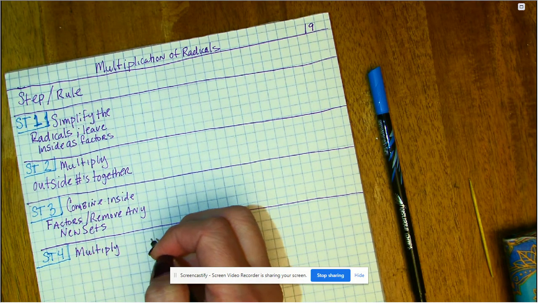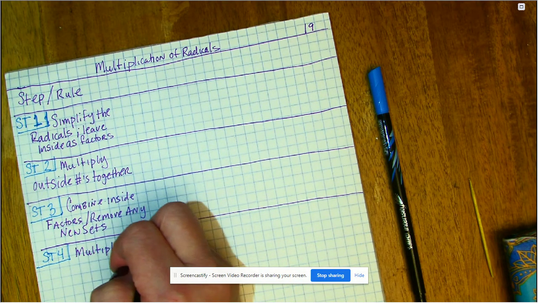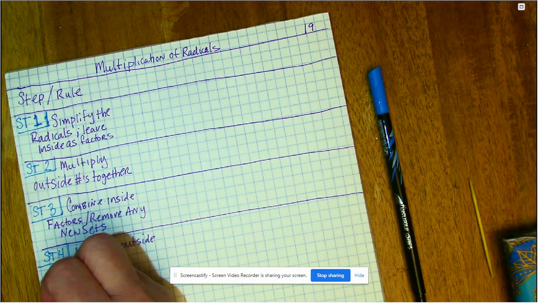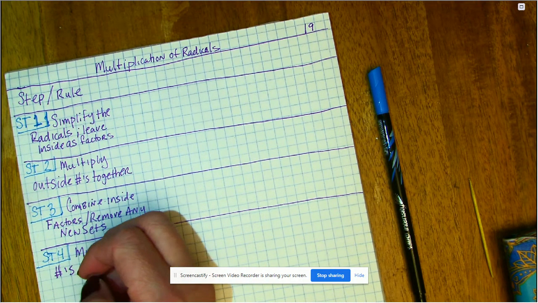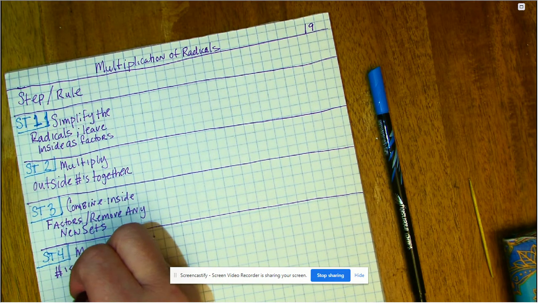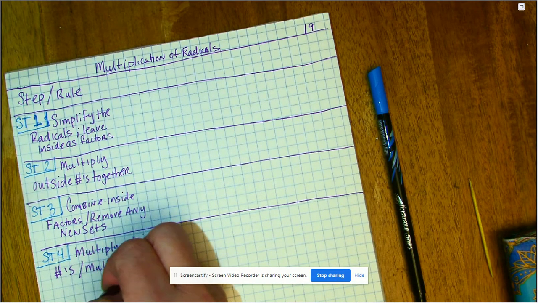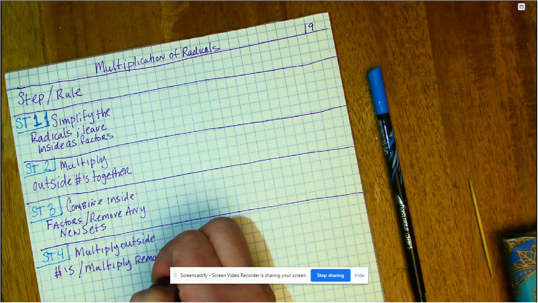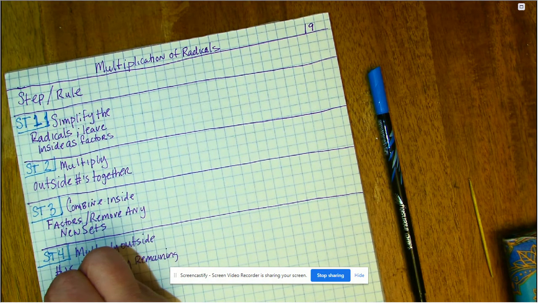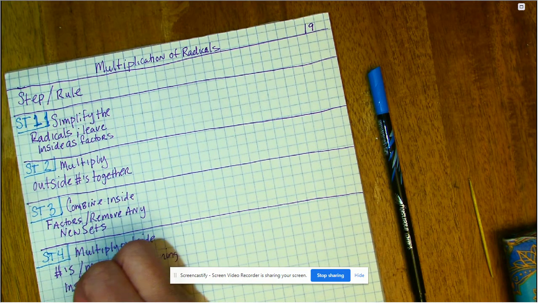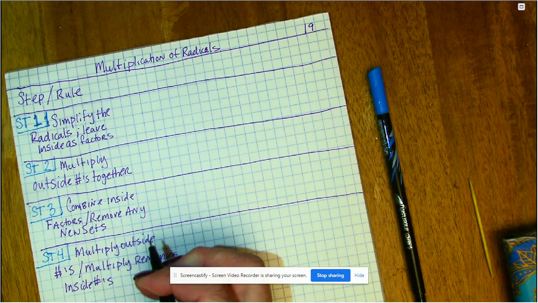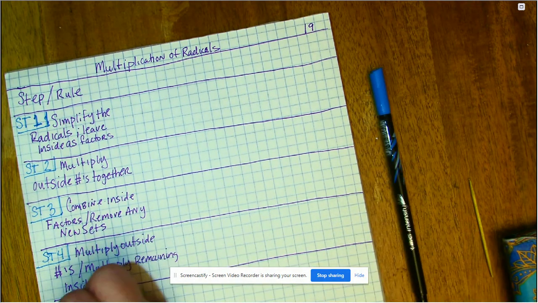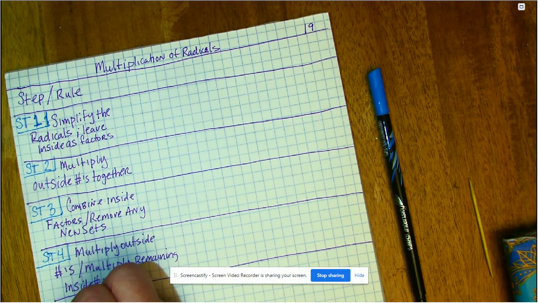Step 4, we're going to multiply outside numbers and multiply remaining inside numbers. And after those steps, then we will have our answer.